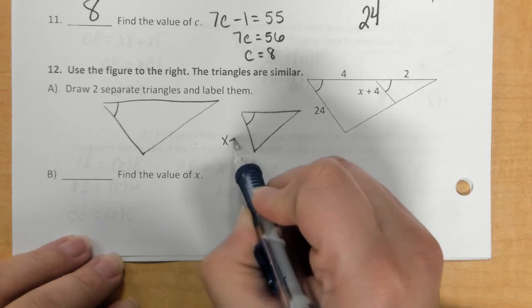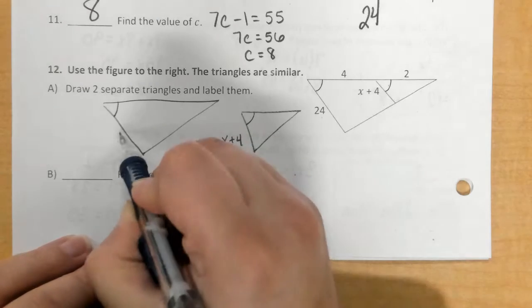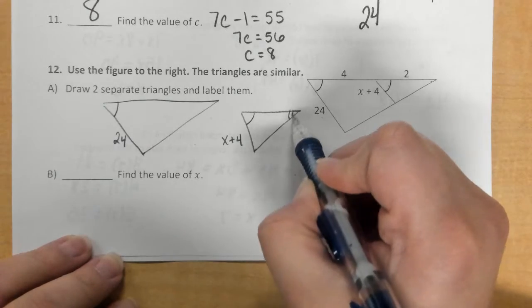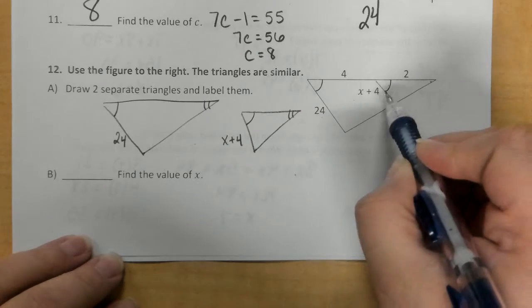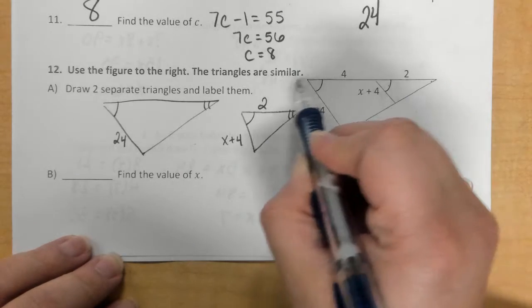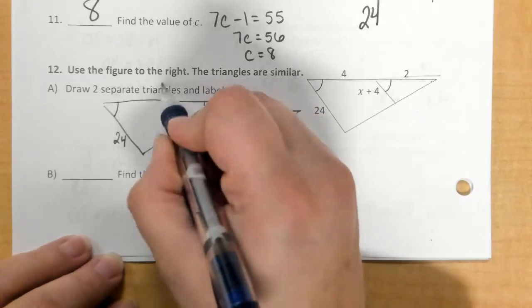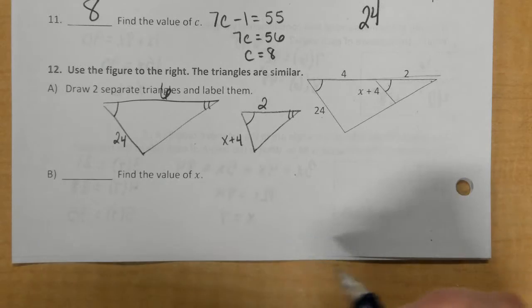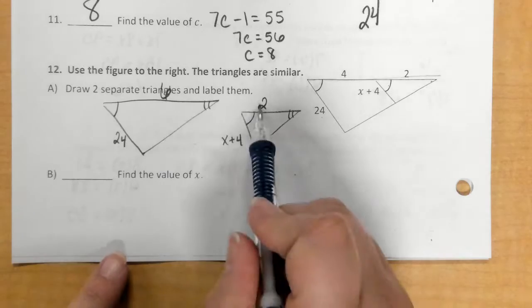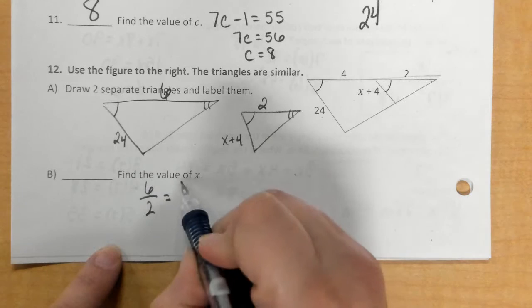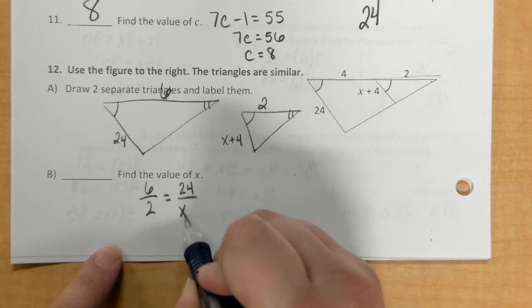This would be x plus 4, and this would be 24. This angle is congruent to itself. We have the small triangle at 2, but the bigger triangle at 4 plus 2, so 6. It says for part B you have to find the value of x, so we need to compare. So I would go 6 over 2, and that compares to 24 over x plus 4.